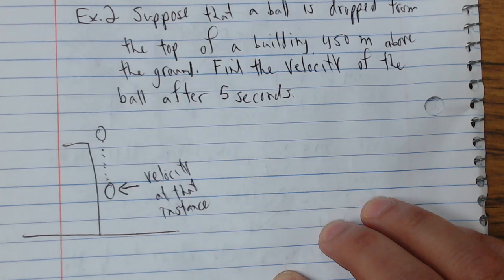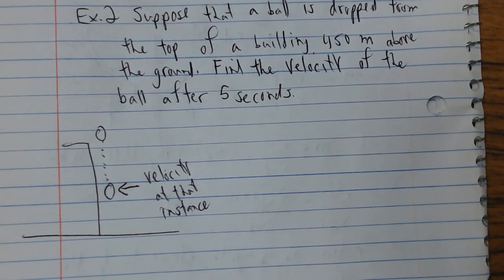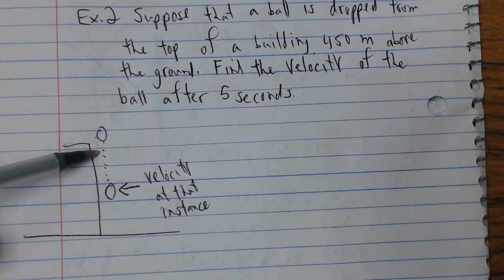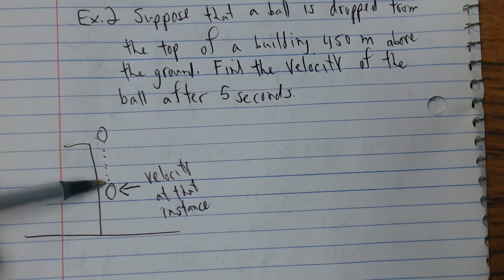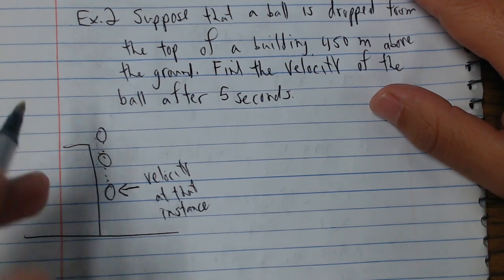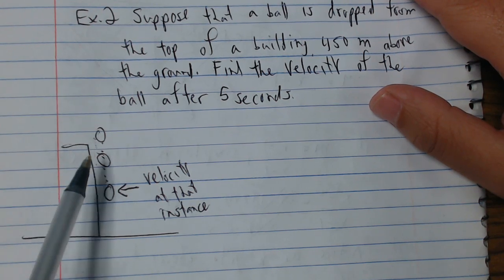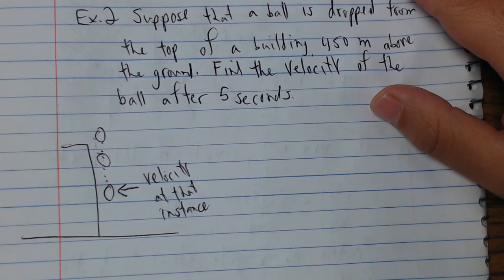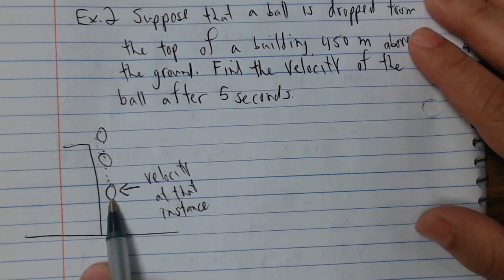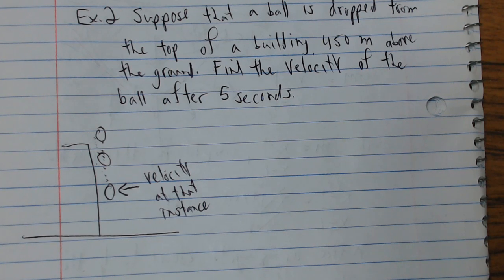And here's where this problem is more interesting than the distance equals rate times time problem, because as this ball goes down, as time goes by, gravity pulls the ball down and it's actually picking up speed. It's getting faster and faster. So the speed of the ball at this point is faster than the speed at that point. As time goes on, the ball picks up more and more speed. So what we're trying to do here is say, at this time, what's the velocity of this ball?